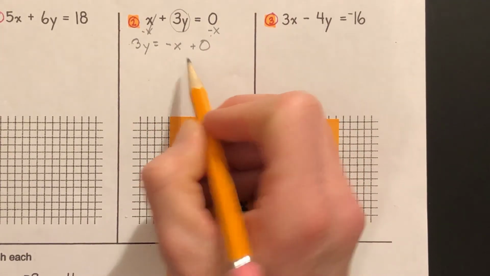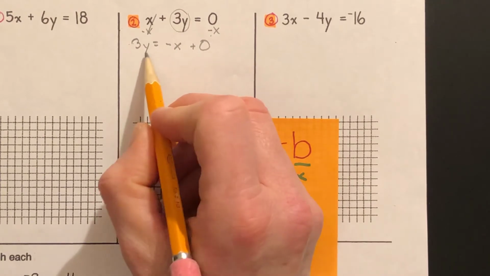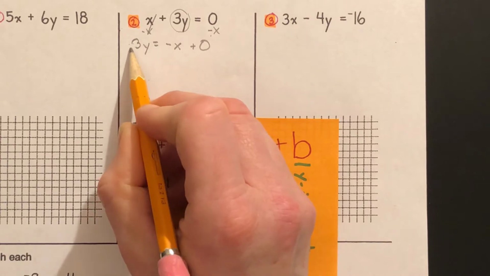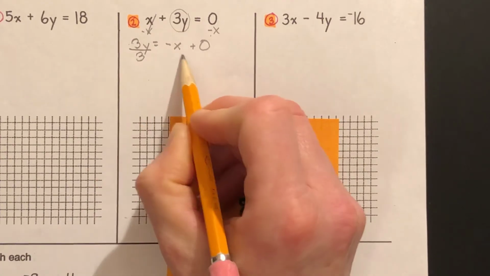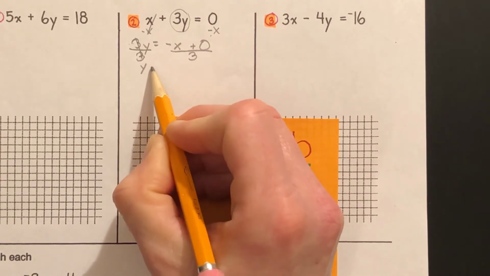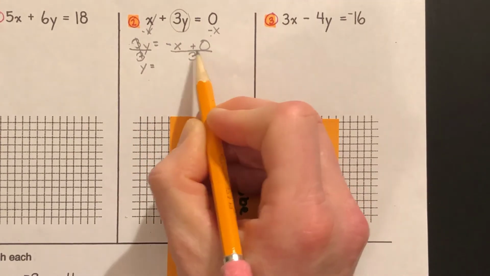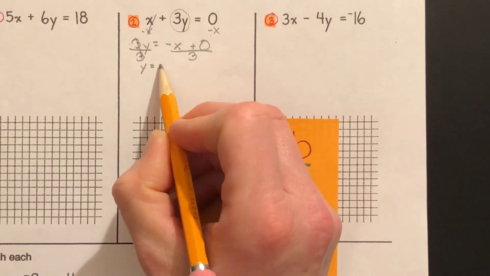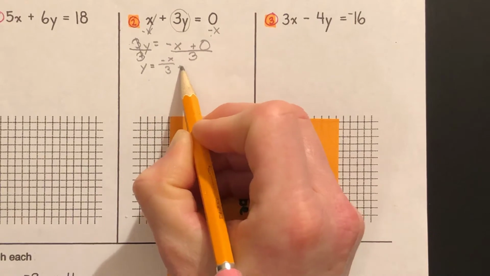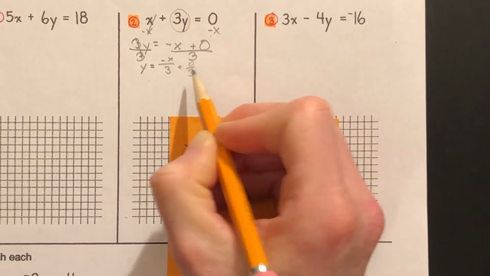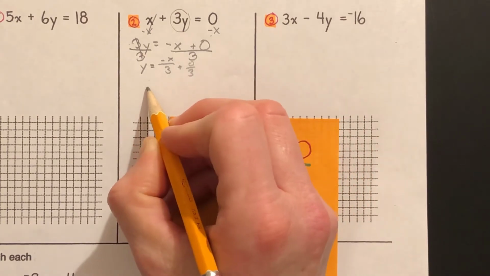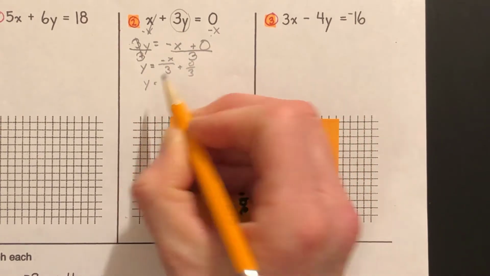Now, we divide by 3 because we want to get rid of the times 3. The opposite of times 3 is divided by 3. So we'll divide everything by 3. Left with y equals. We'll separate out the terms. Negative x over 3 plus 0 over 3. That gives us y equals.